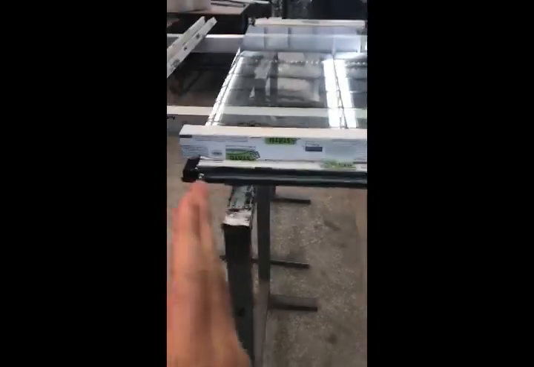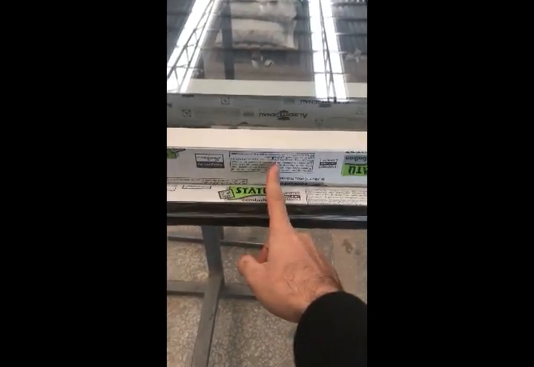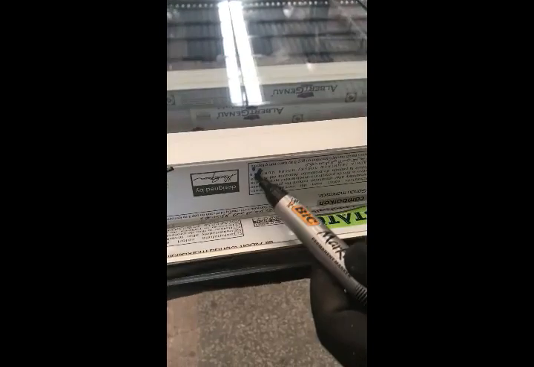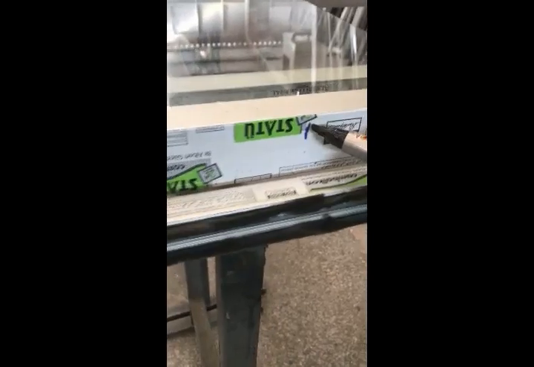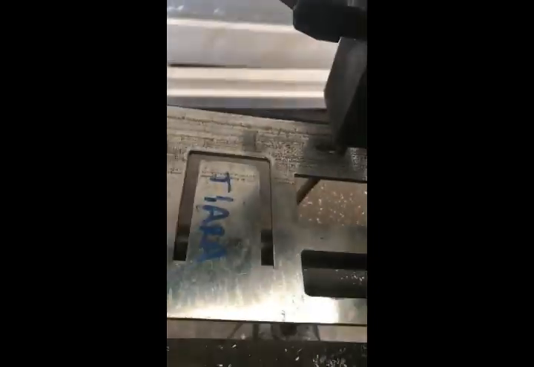Because we have 4 panels, we decided to have 4 points of water drainage, and approximately from the middle of each glass you make 1 point. You mark it here. So we are going to now make 4 points for water to come out. As you see, this one is for water drainage.